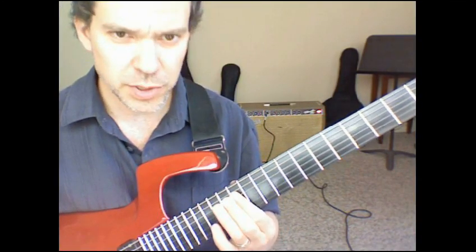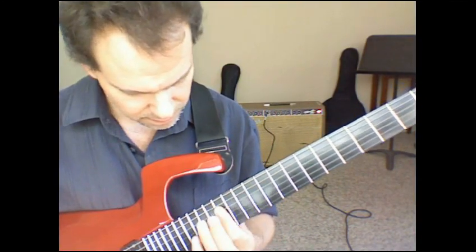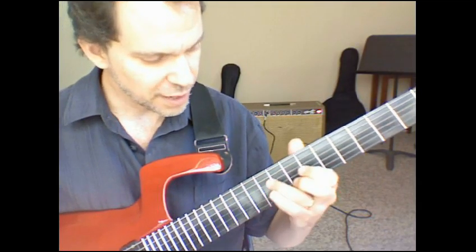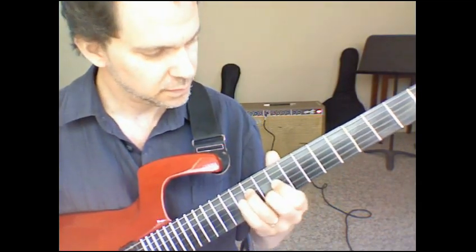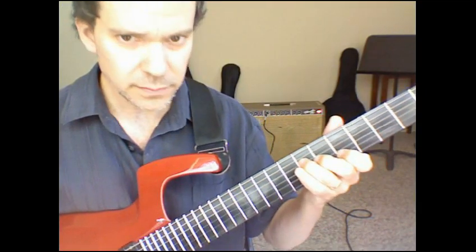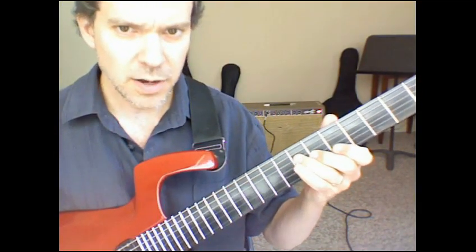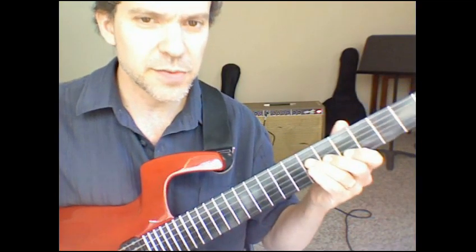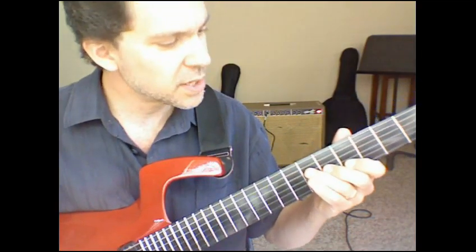Now these are all movable, so to make a G and A, I just move up. So if I experiment with using all three of these forms, now we get something like this.